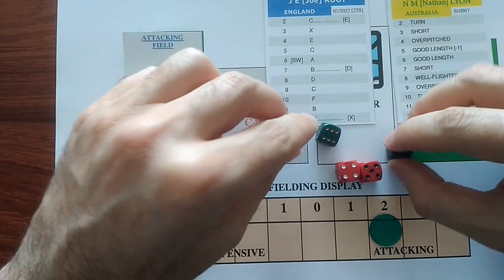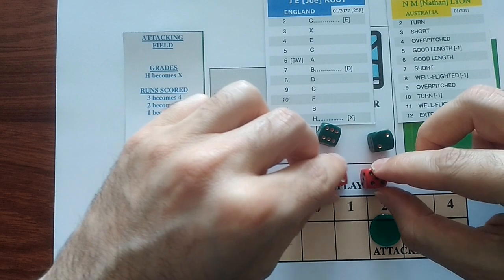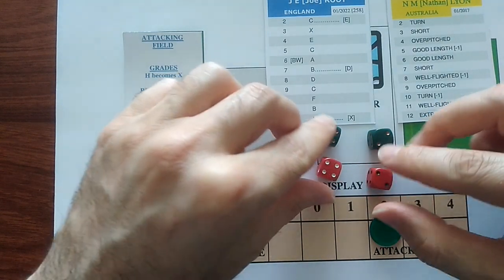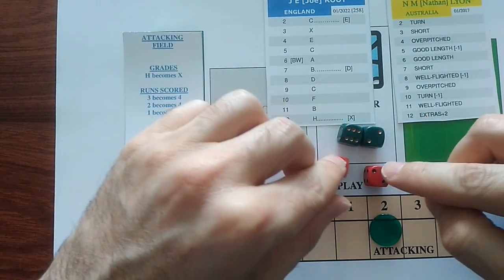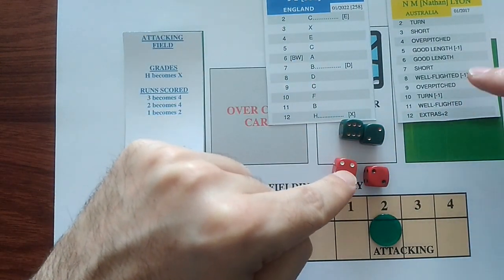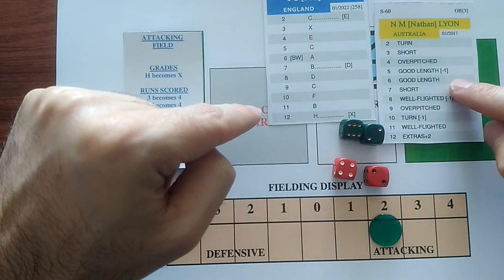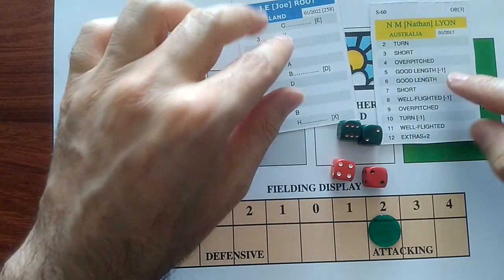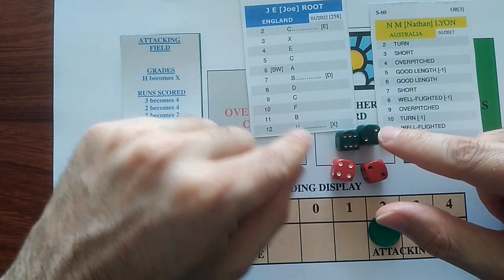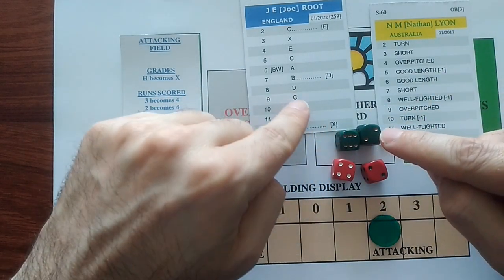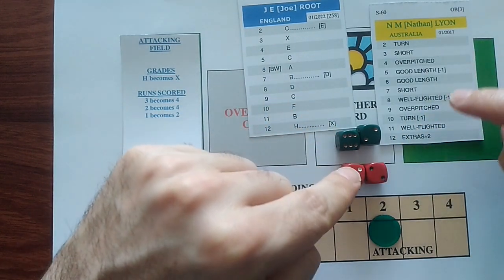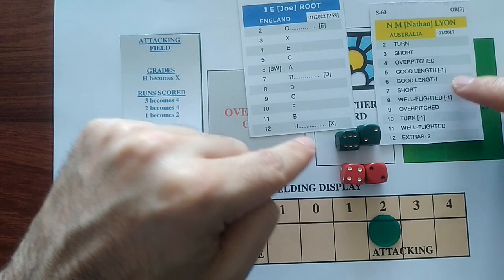So for instance, we have a 2 over here, and we have a 2 over here. So we have the bowler's dice as a 6, so it's a good length delivery over here for Nathan Lyon. But we see that the field comes into play. Now normally we would have a good length delivery versus an 8, which is a D. But because we have a field into play, we still have the good length delivery.